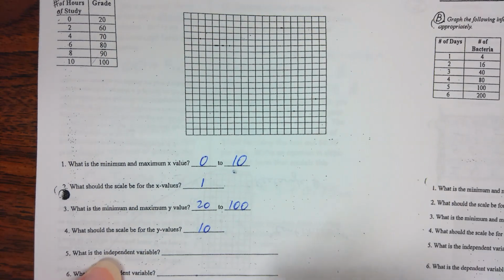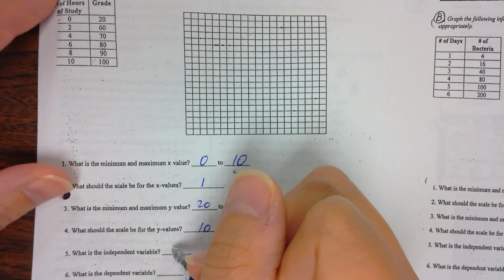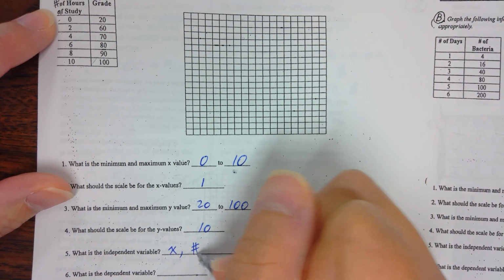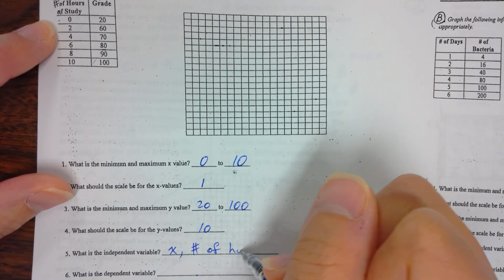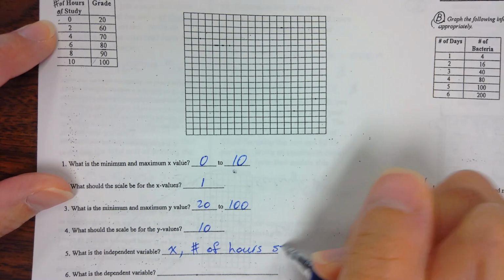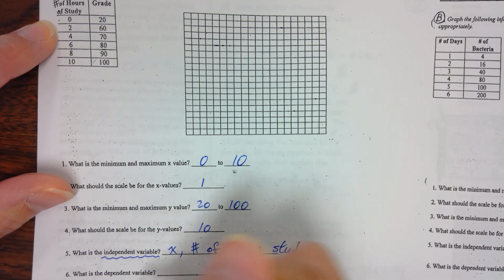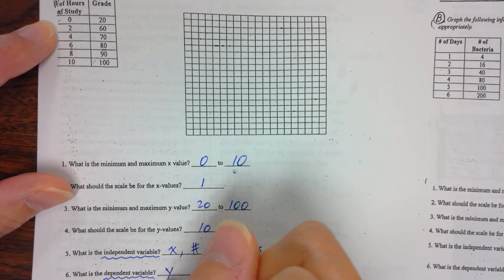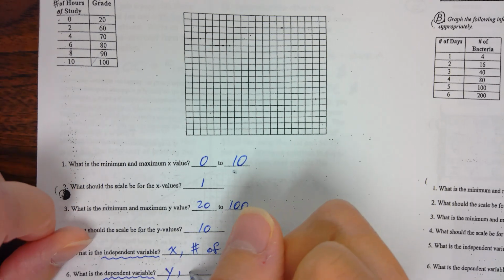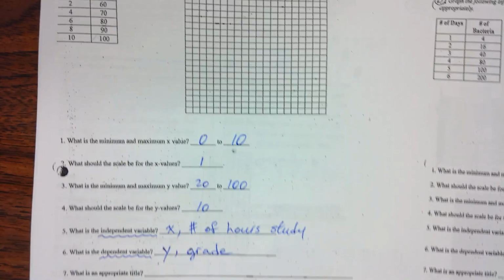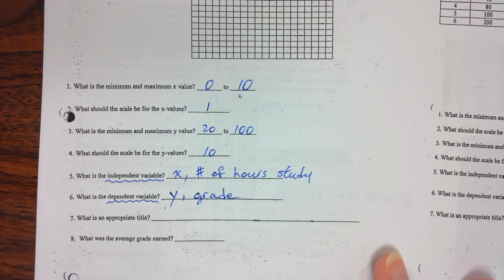Okay. Independent variable, it means your x. So in this case, it's the number of hours studying. And then your dependent variable, you will be asked this on the test, independent and dependent variable. Your dependent is the y, and it's going to be grades.